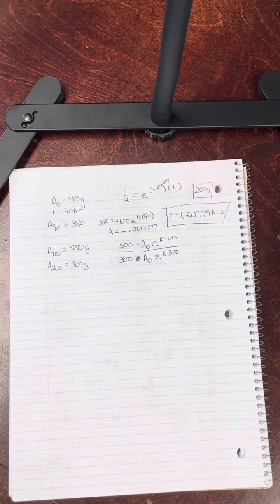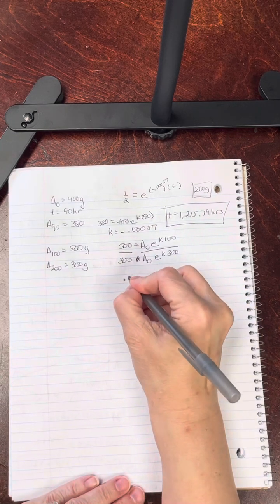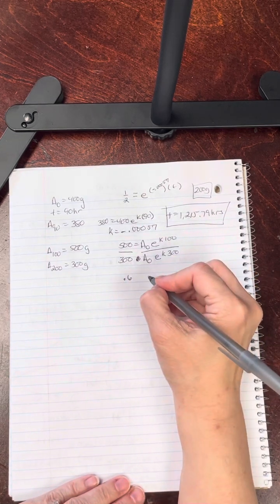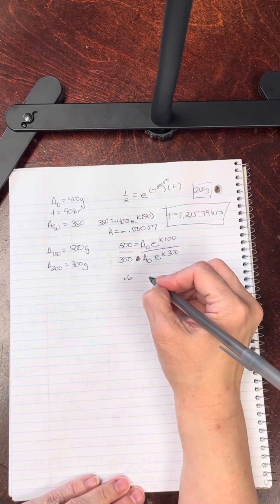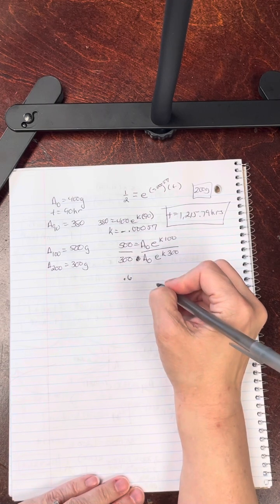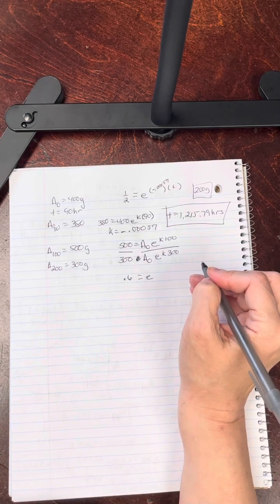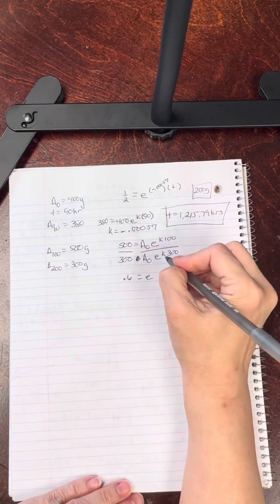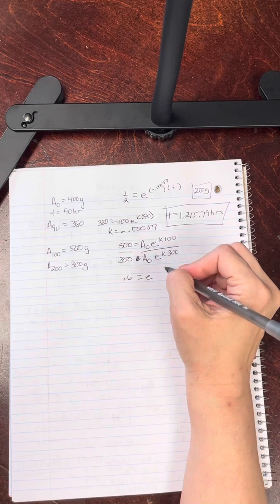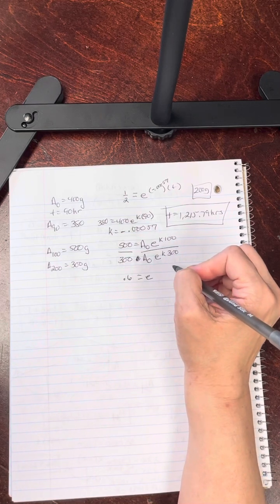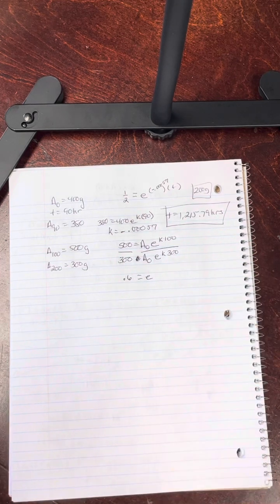And then I can do the 300 divided by 500 and get 0.6. And I can cancel off the a sub o's and just keep my e to the, and then what happens when you are dividing fractional things? You actually subtract them.